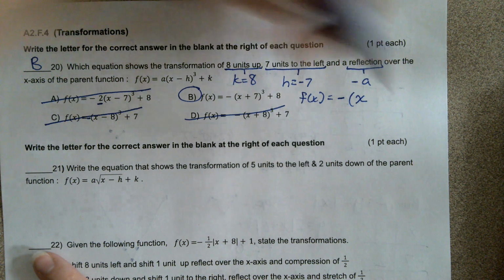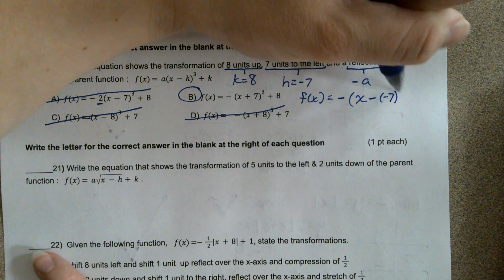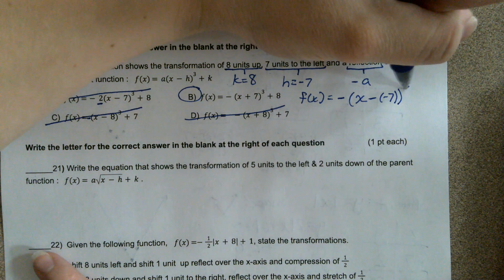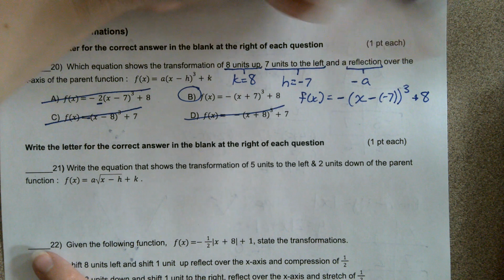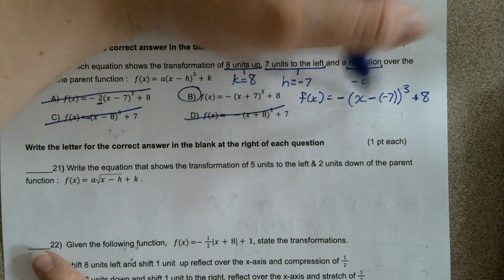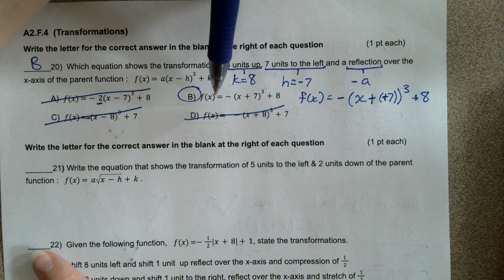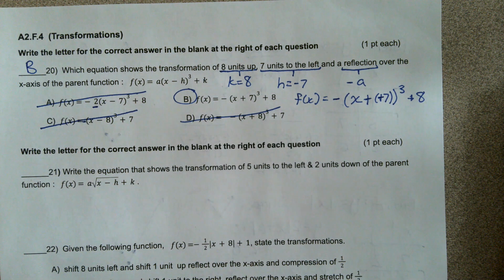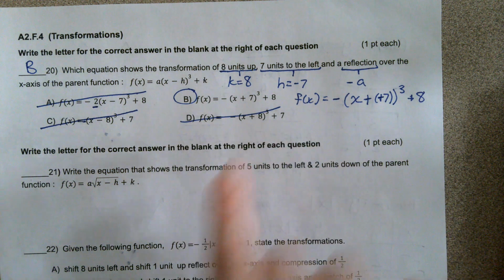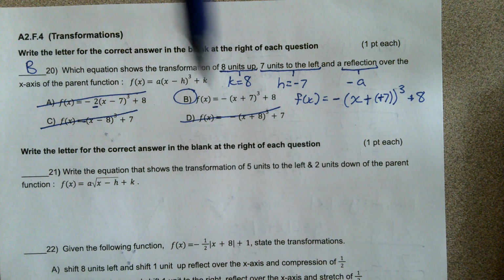X minus H is -7 cubed. K is 8, plus 8. The only thing we have to fix here, we have 2 minuses in a row, which make a positive. So we do end up with this equation, -x plus 7 cubed plus 8. So if you're having trouble finding your equation, plug everything in, get your equation, and then find the one that matches.